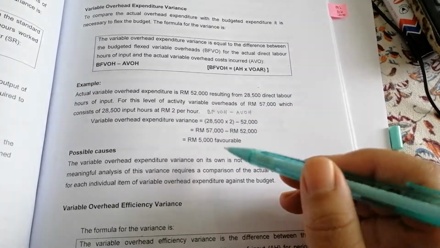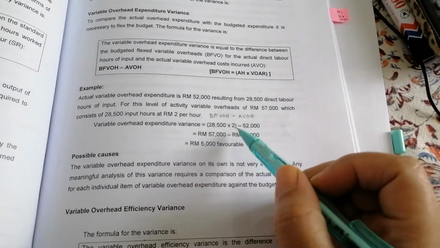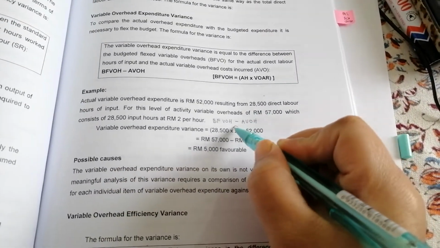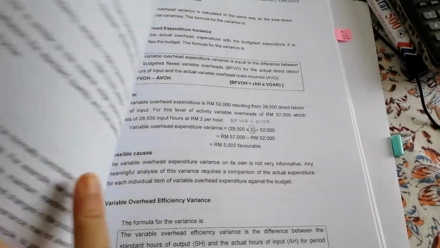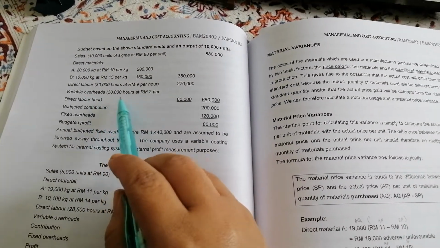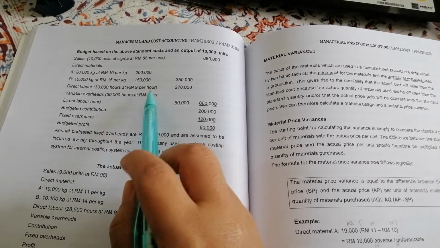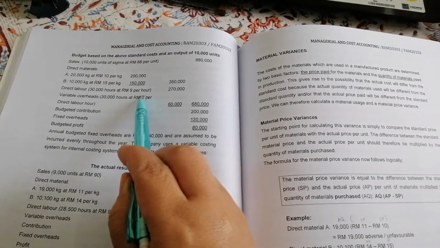If you look here, the problem is the 2 ringgit. This 2 ringgit, based on the example, represents the standard variable overhead.